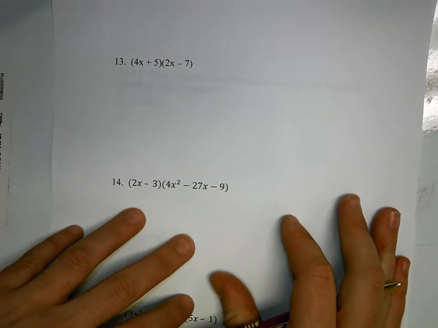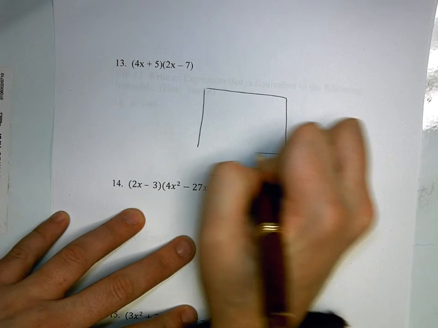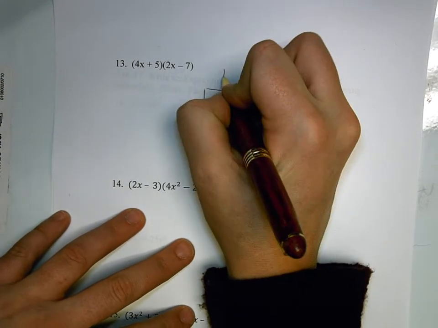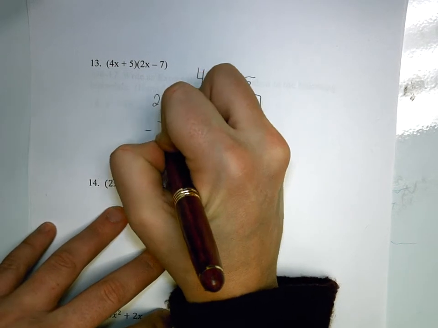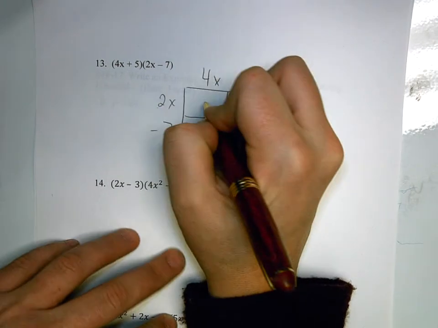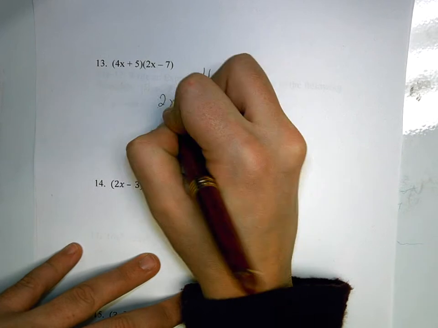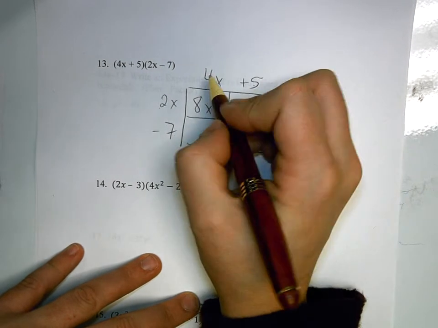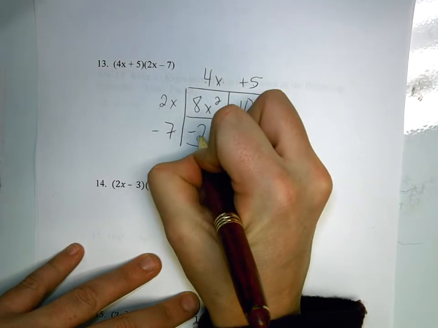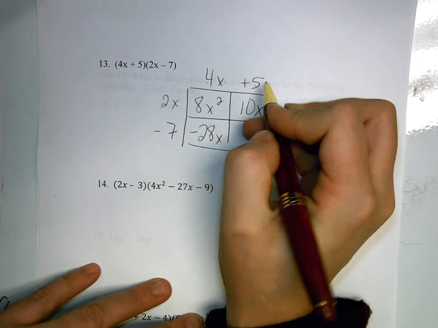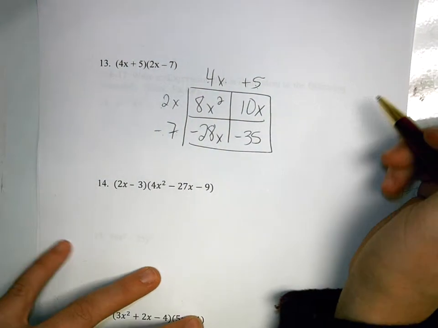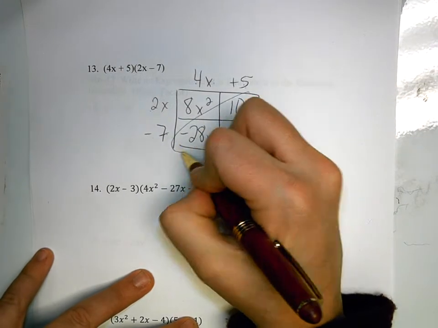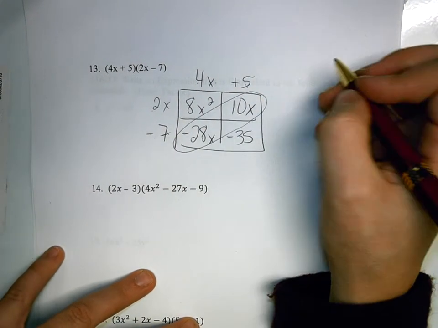Number 13, I also have a base and a height, so I'm going to multiply those using my area model. 4x plus 5 and 2x minus 7. 4x times 2x is 8x squared. 5 times 2x is 10x. 4x times negative 7 is negative 28x. And 5 times negative 7 is negative 35. I can write all these terms out just like before. I can also combine my like terms from my diagonal if you would like.